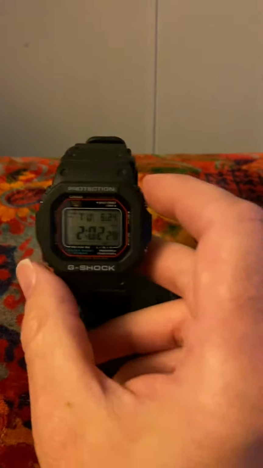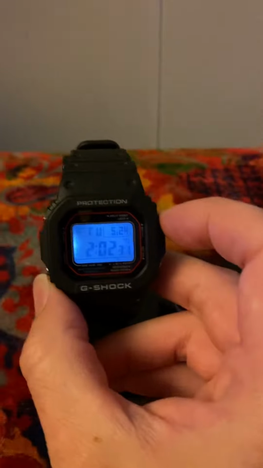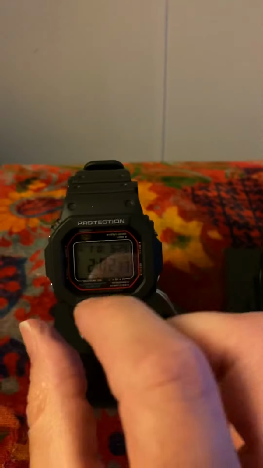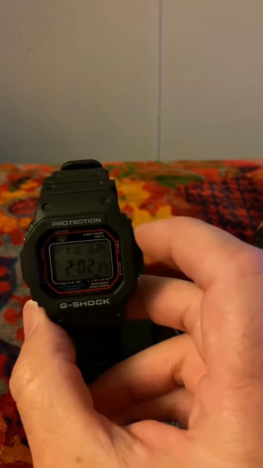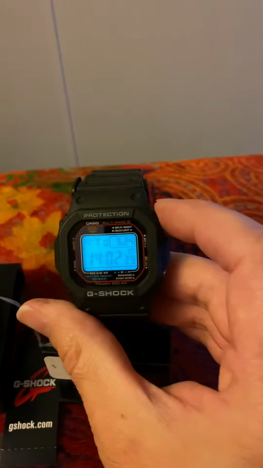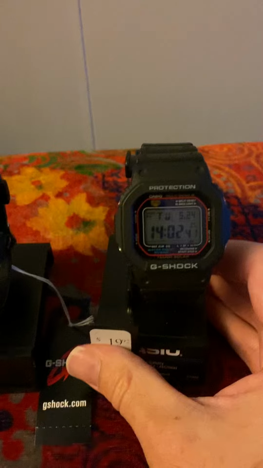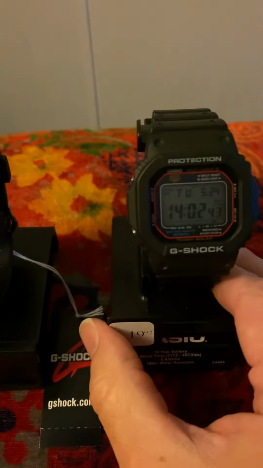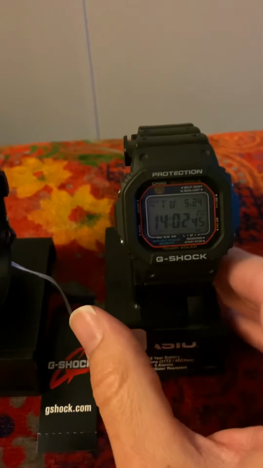You can see on the updated version the LED coming through on the left hand side of the display, whereas on the electroluminescence it's more homogeneous. So that's the difference in terms of illumination.